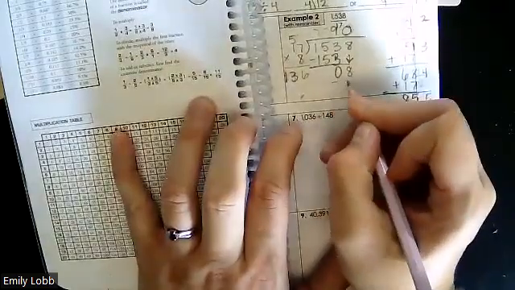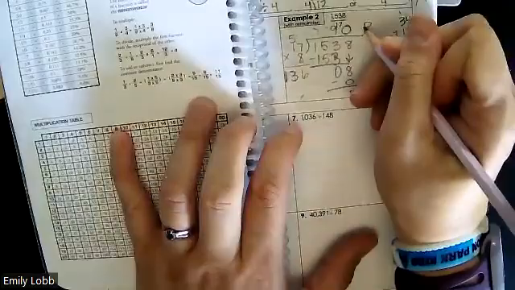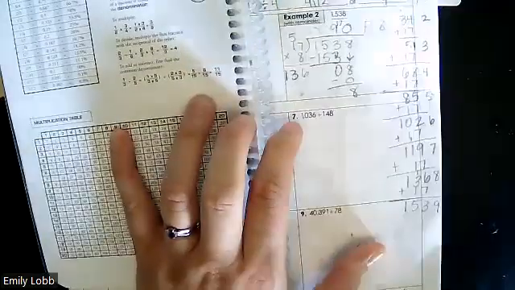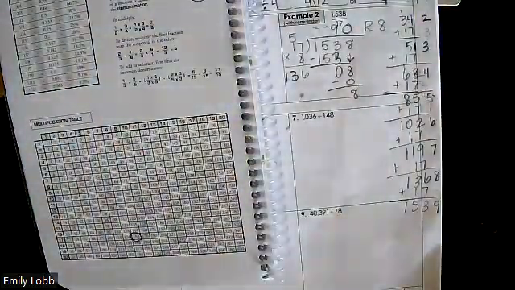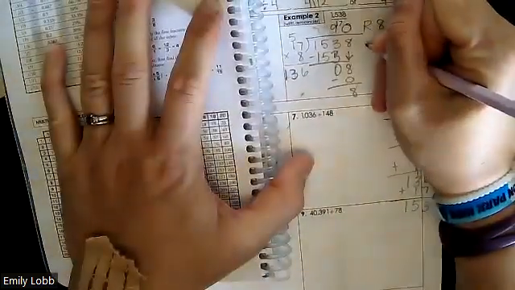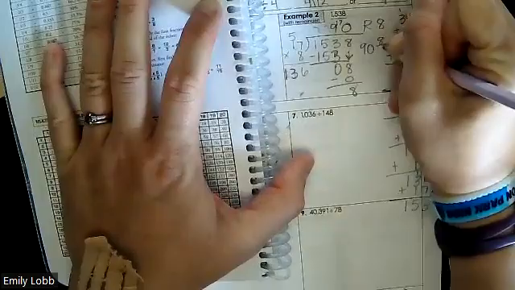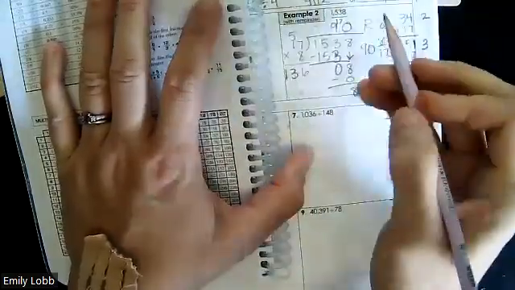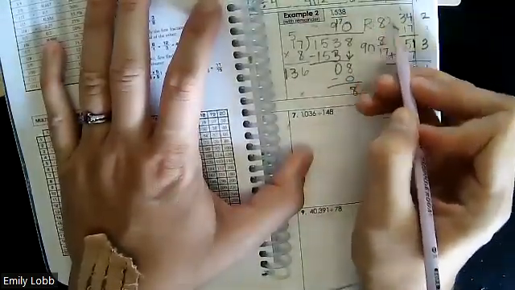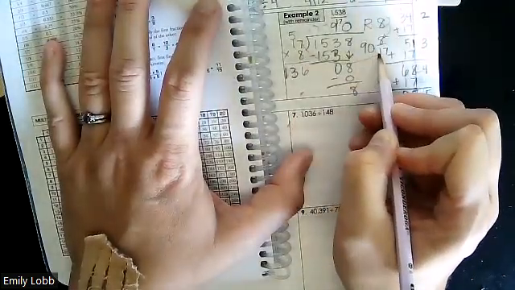17 times 0 is 0. So I would have a remainder of what? 8. Now, do you remember how to write this remainder as a fraction? This is like 90 and 8 divided by 17. So we take our remainder that goes to the top of our fraction, and what we are dividing by stays on the bottom.